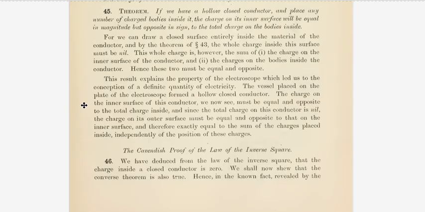45. Theorem. If we have a hollow closed conductor, and place any number of charged bodies inside it, the charge on its inner surface will be equal in magnitude but opposite in sign to the total charge on the bodies inside. For we can draw a closed surface entirely inside the material of the conductor, and by the theorem of paragraph 43, the whole charge inside this surface must be nil. This whole charge is, however, the sum of 1, the charge on the inner surface of the conductor, and 2, the charges on the bodies inside the conductor. Hence these two must be equal and opposite.